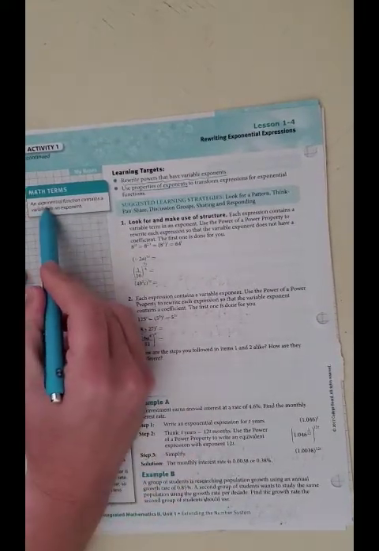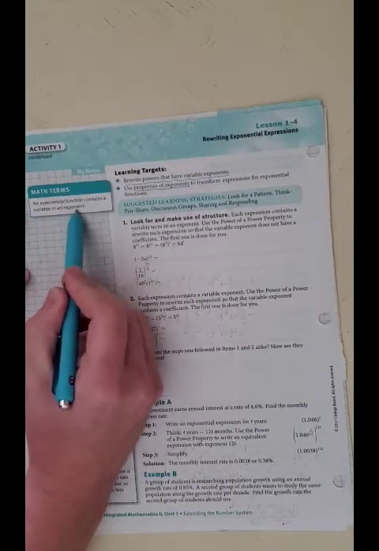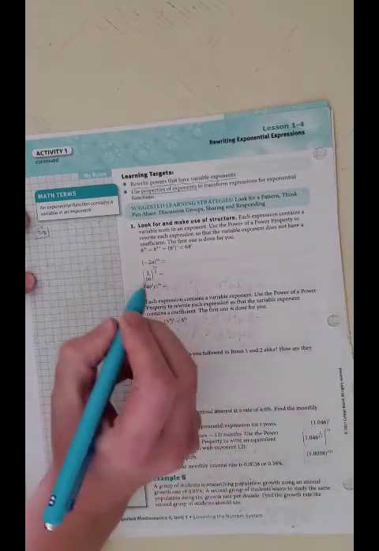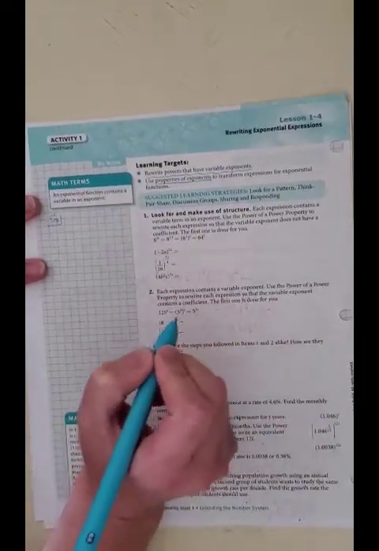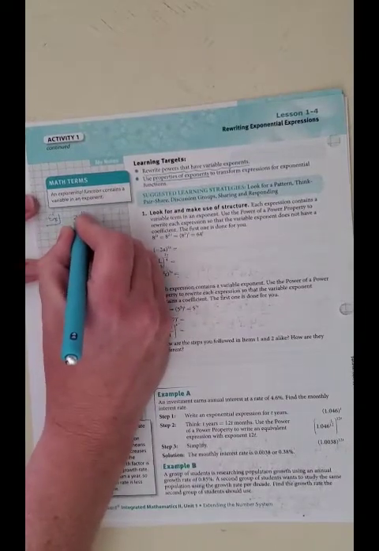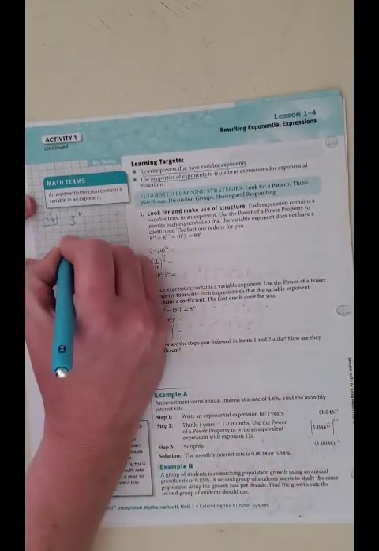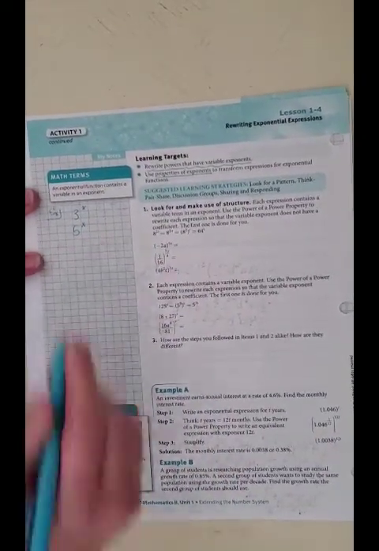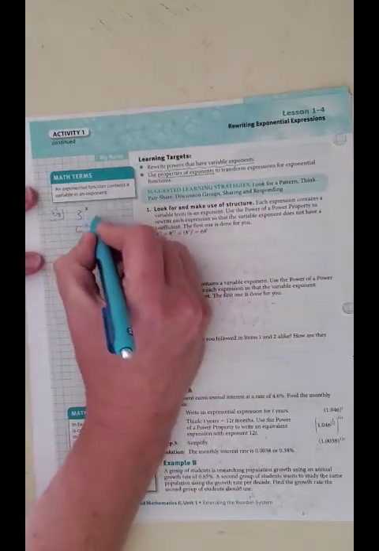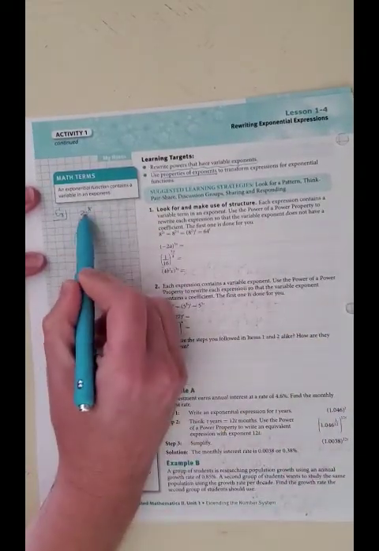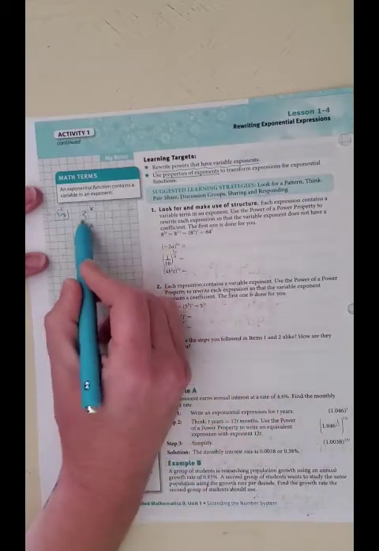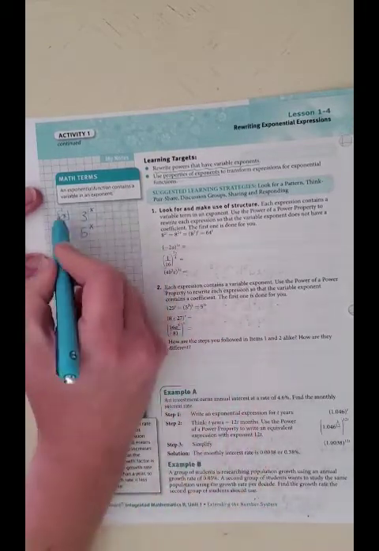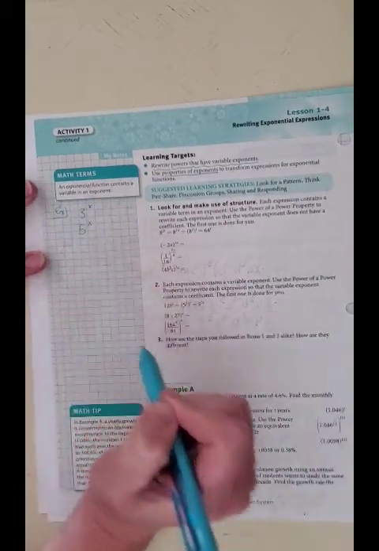So it says an exponential function contains a variable in the exponent. For example, an exponential function would be something like 3 to the x power or 5 to the x power. That's an exponential function. And as we change the value of x, for example, if x was 1, this would just be 3 to the first, which is 3. Or if x was 2, we'd have 3 to the second, which is 9, and so on. So those are exponential functions.